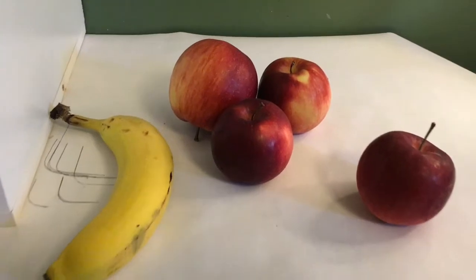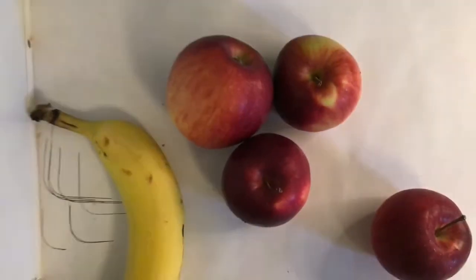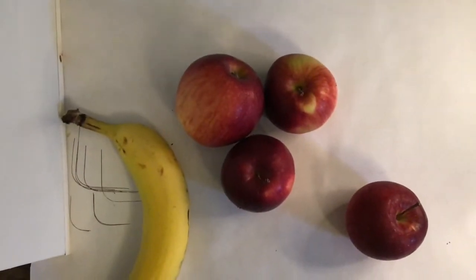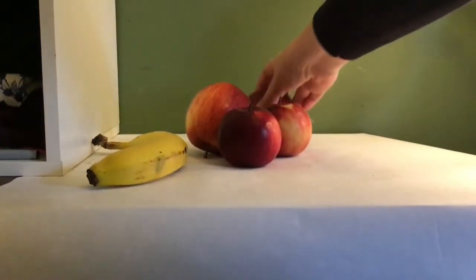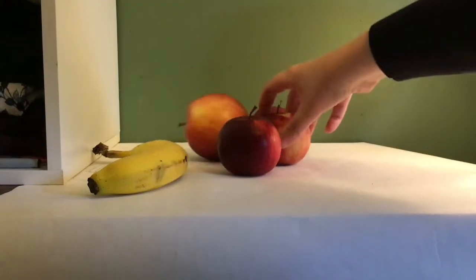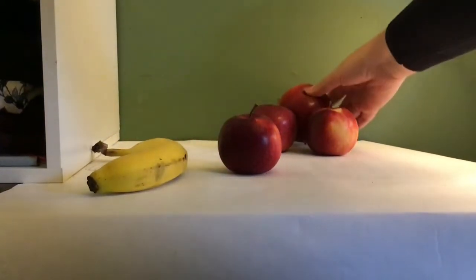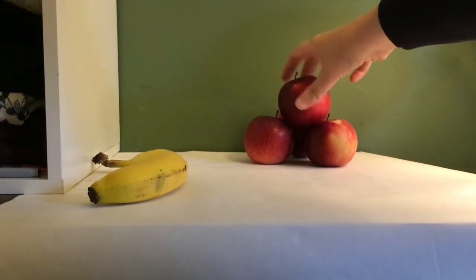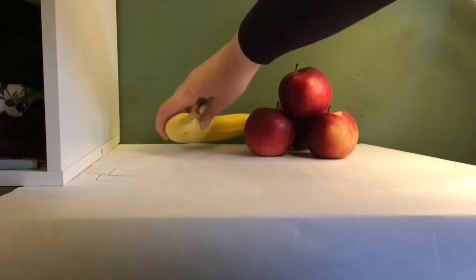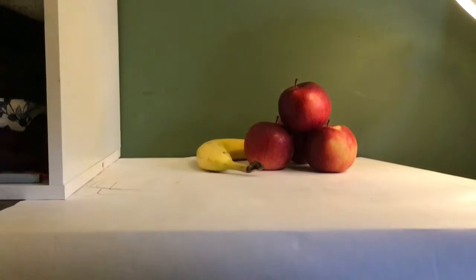So after we've decided what to use, it's time to set up our still life. Place the objects in a way that looks interesting to you. Once you start drawing, you should not move any of your objects, so make sure it looks really good. This is how artists had to work before they had cameras. If you wanted to draw something realistically, you had to sit in front of it and draw it.